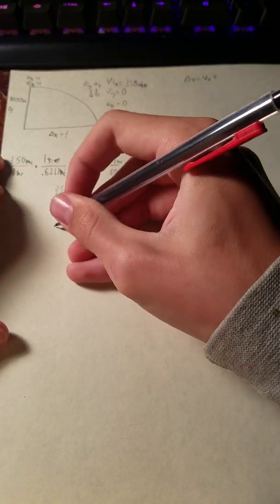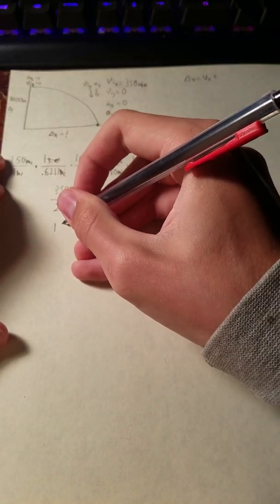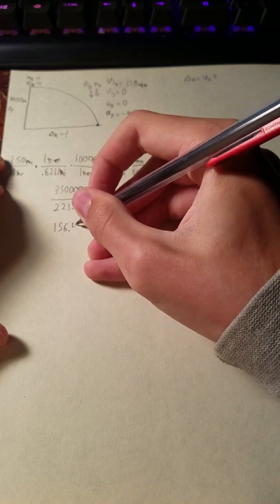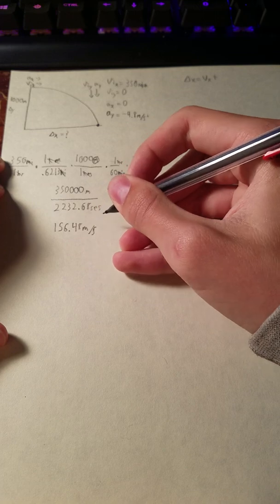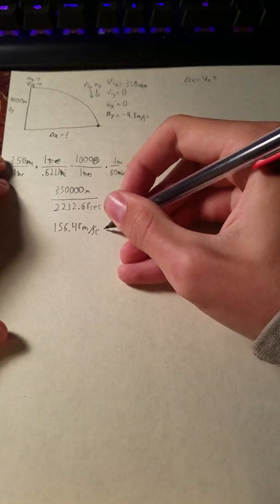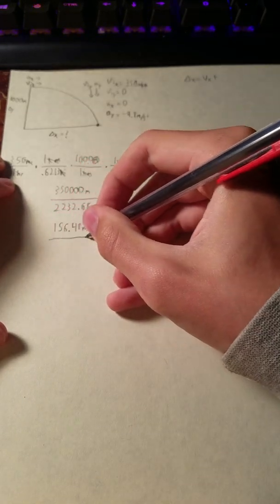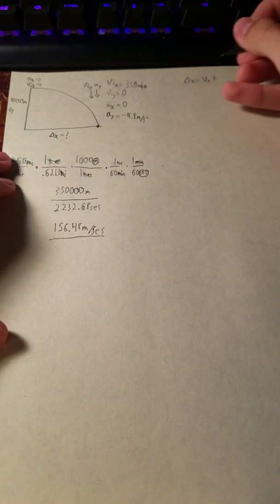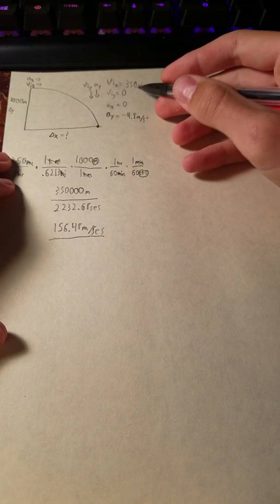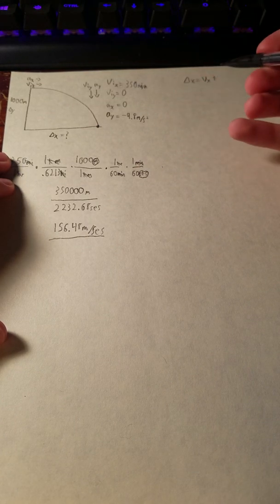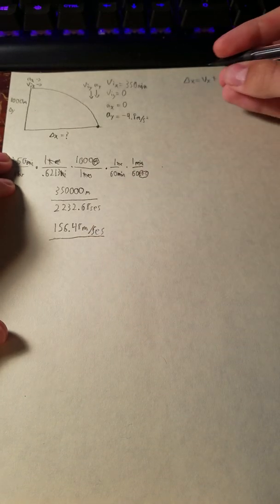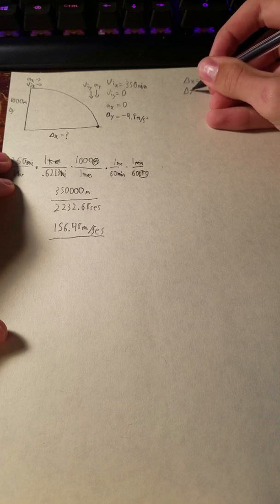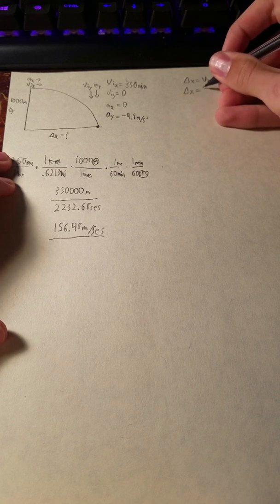After dividing, you'll find that you have 156.48 meters per second. Now we know that our velocity x is 350 miles per hour, or in order to put it into this equation, 156.48 meters per second. So we can begin writing out this equation.